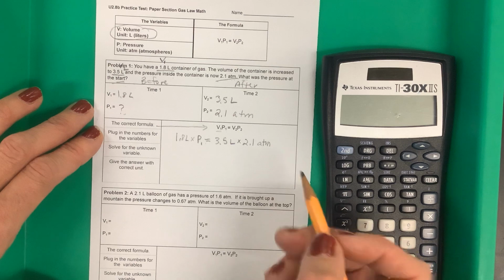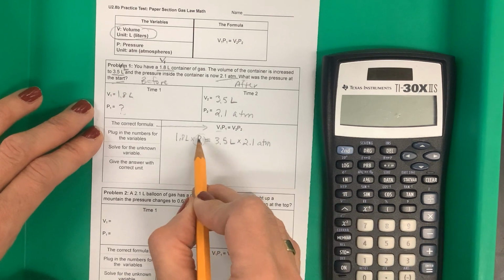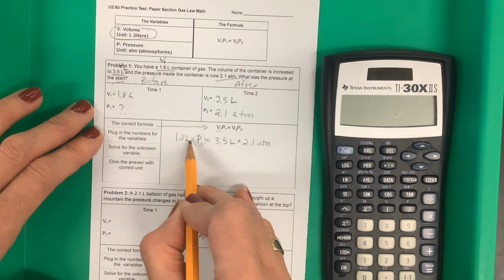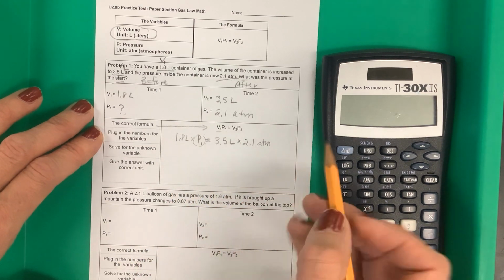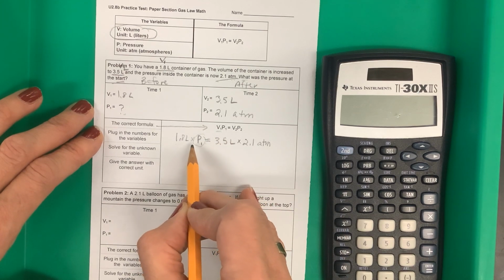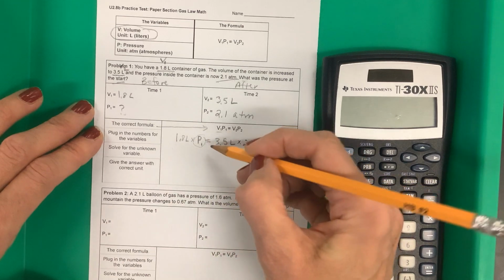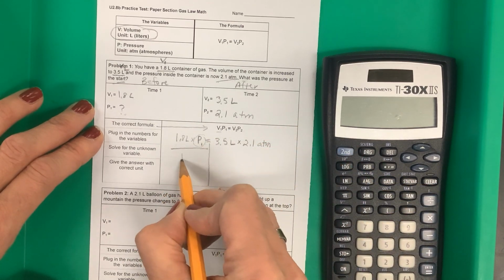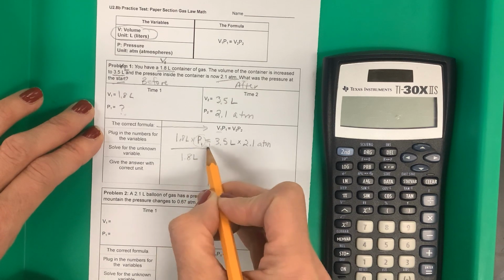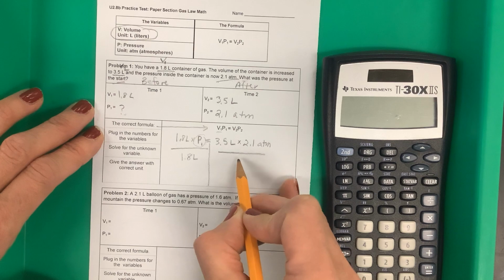Now this becomes an algebra problem. We're going to solve for P. So since P has a number multiplied to it, we want to move that number over here. To do that, we have to do the opposite of multiplying, which is dividing. So we're going to divide both sides by 1.8. In algebra, if you do something to one side of the equal sign, you have to do the same thing to the other.